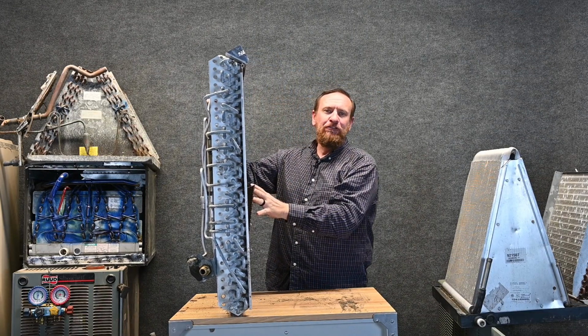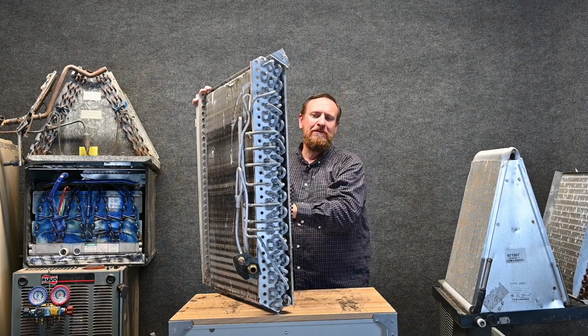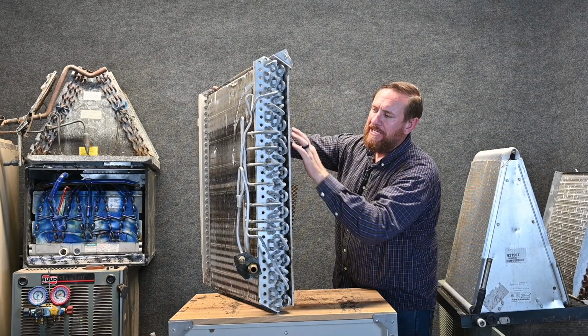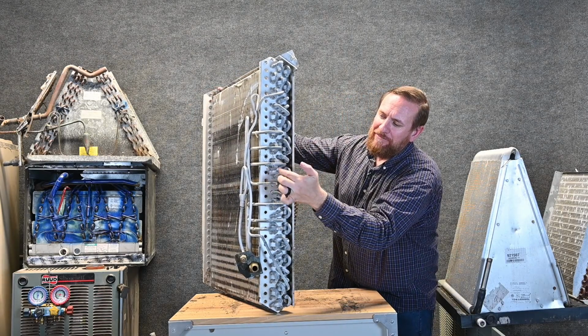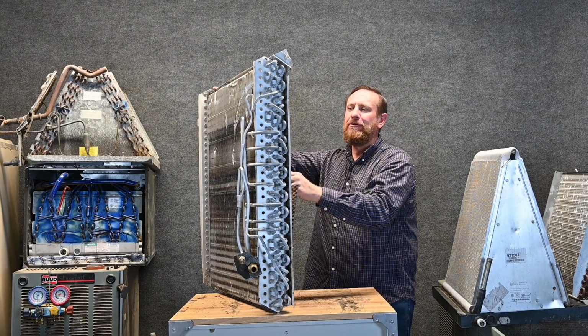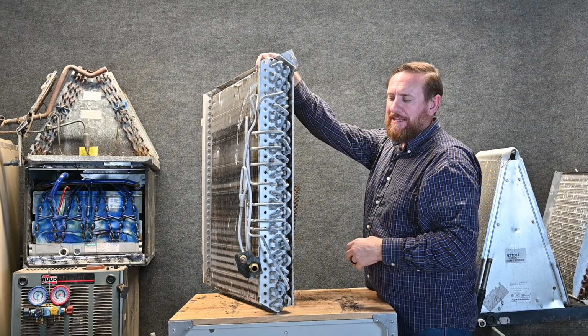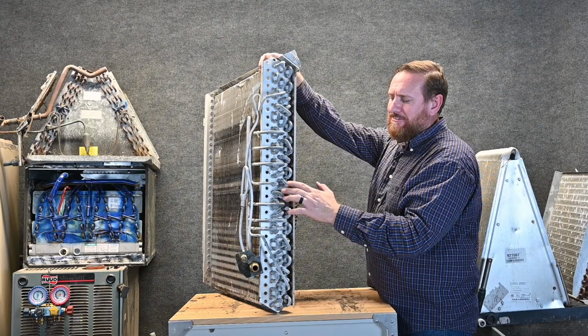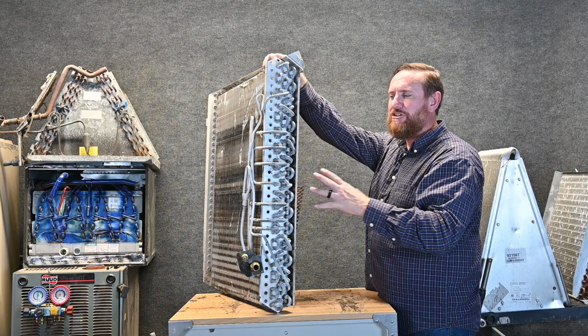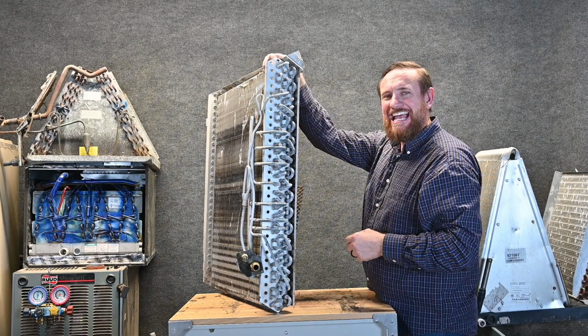What's unique about this one is it's entirely aluminum. It's a full aluminum coil. So here our fins are aluminum, and also we have aluminum tubing running all the way through. One of the recent problems I'm hearing from technicians in the field working with these is it's not so much the coil leaking, which is an issue, as much as the connections are leaking.